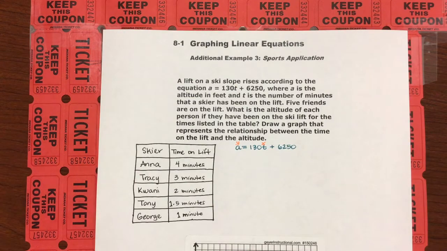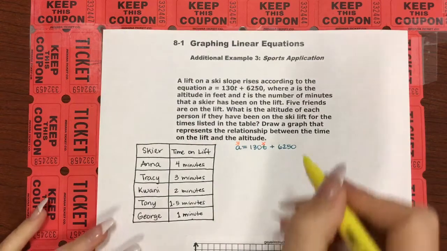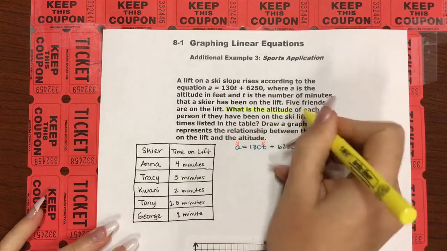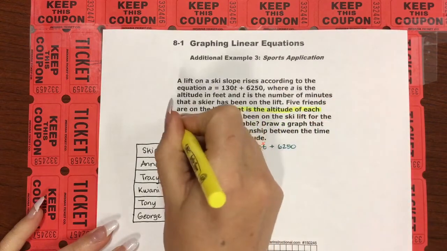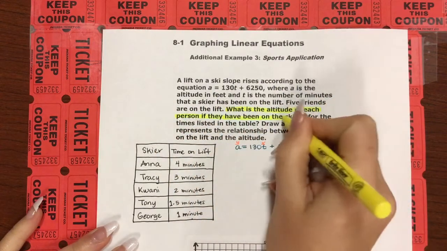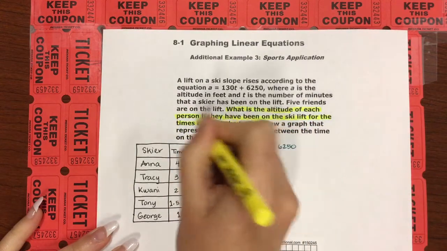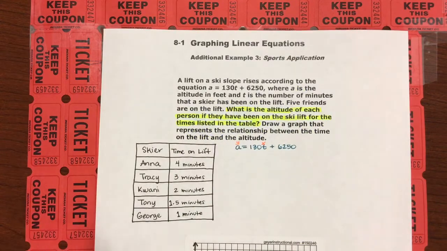So first we're going to create a table. Actually, I want to read this question one more time. It says 5 friends are on the lift. What is the altitude of each person if they've been on the ski lift for the times listed in the table? So this is actually the question that we need to figure out. There's a lot of information here, so I want to highlight the question so we know what we need to answer at the end. So what is the altitude of each person if they've been on the ski lift for the given times? And then draw a graph. So we will do that.